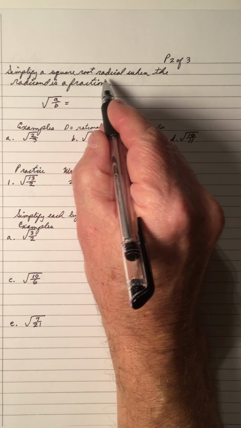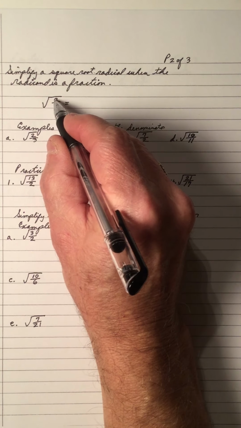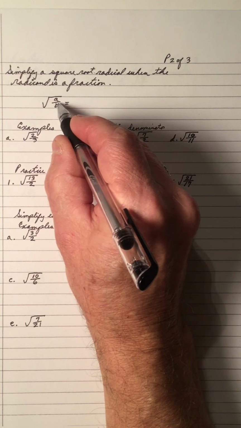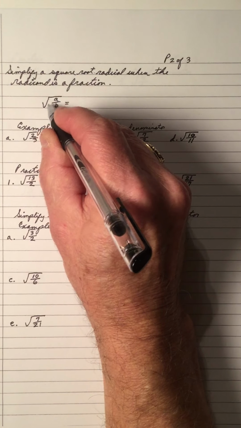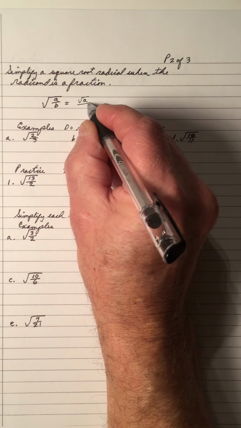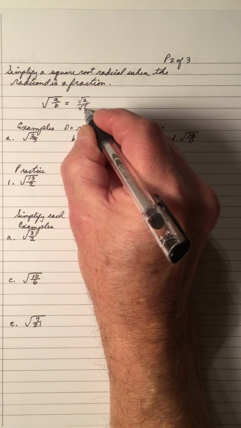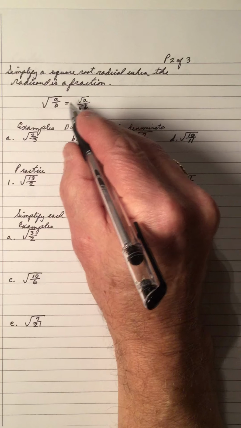Simplify a square root radical when the radicand is a fraction. Notice this is not a whole number now, so it's a fraction. So the root of a over b can be written as the root of a over the root of b. So that brings us back to the previous video.